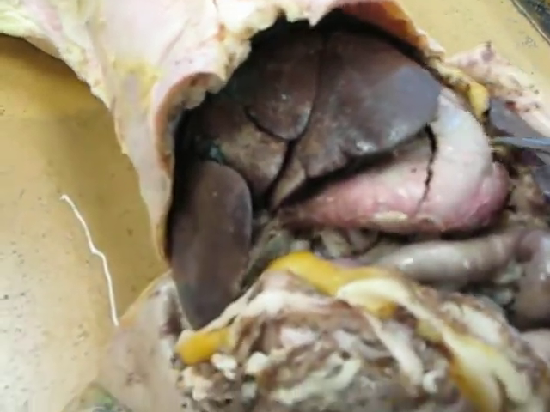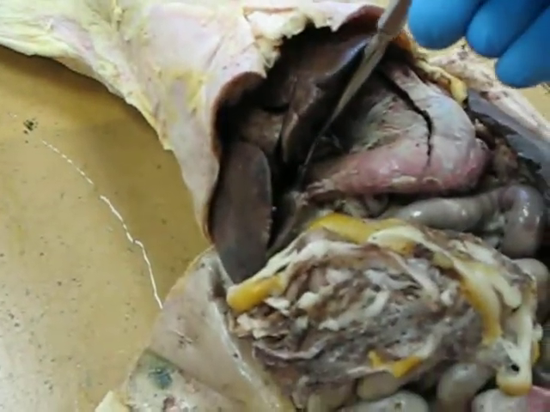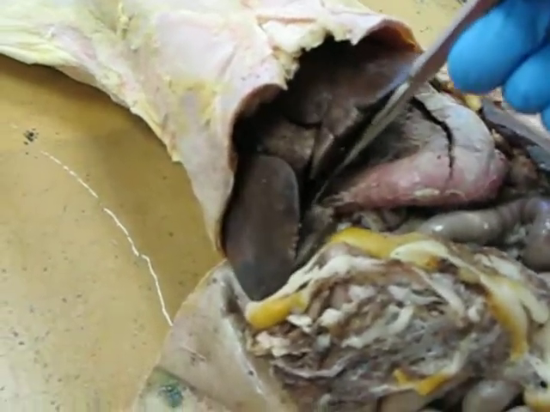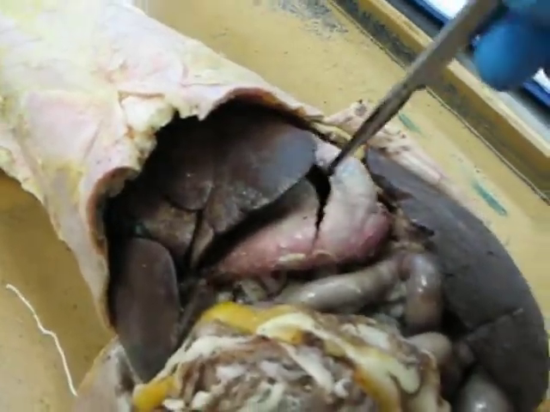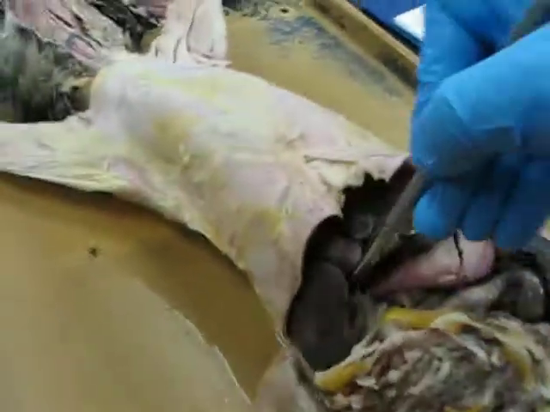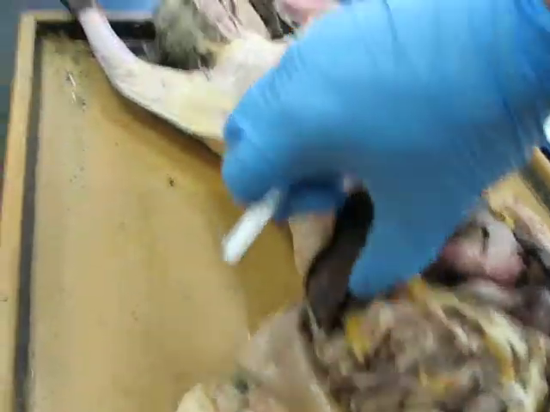Greater curvature. Inside we have the lesser curvature. And this is the pyloric sphincter, where the pylorus of the stomach joins with the small intestines. We have the body of the stomach, and inside there are folds. Those are called rugae.